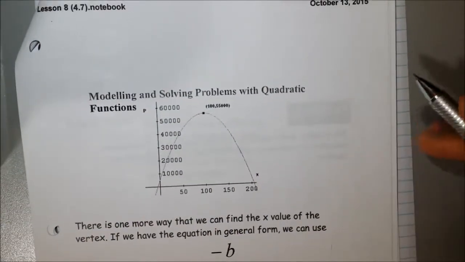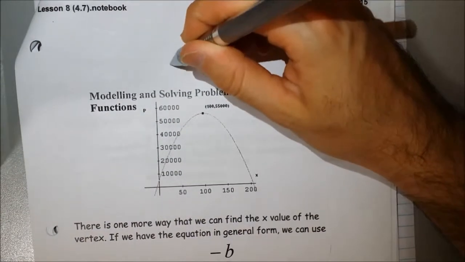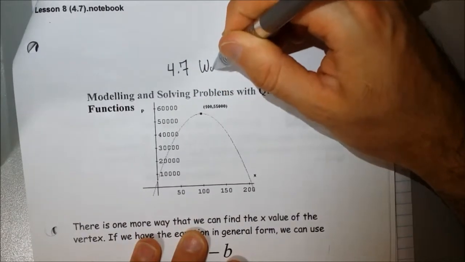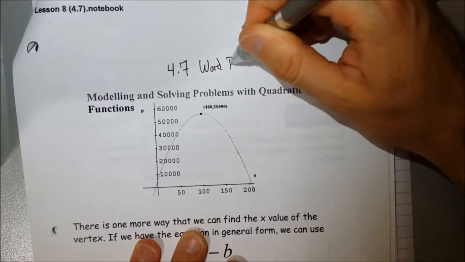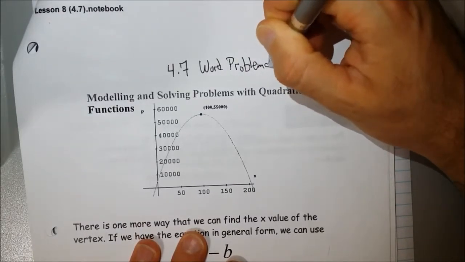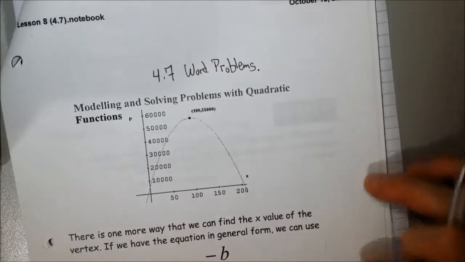Okay, this is section 4.7, word problems, which are amazing. You will have, I suppose, a separate handout for that as well.